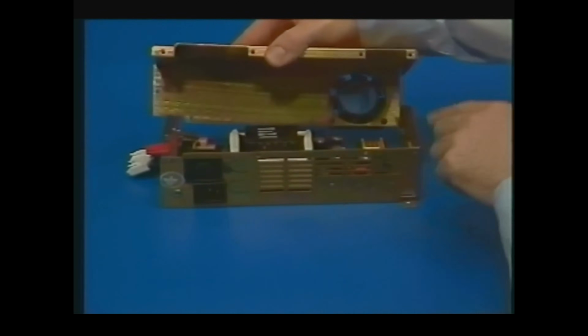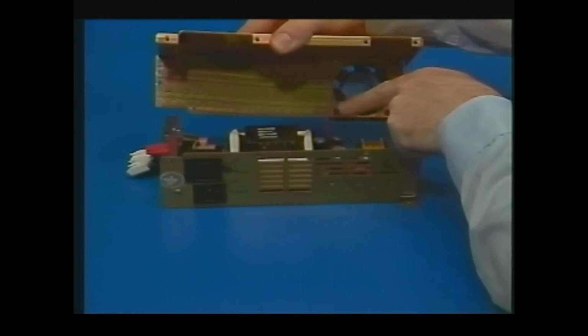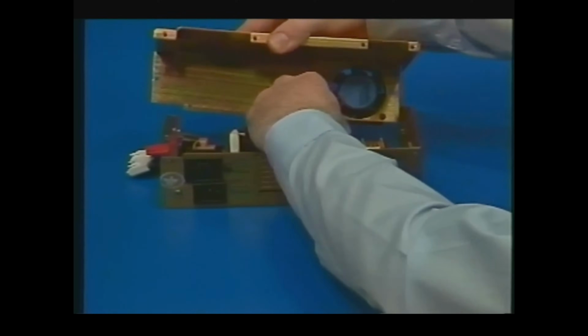Be careful not to damage the power supply fan wires as you lift the cover off the power supply.